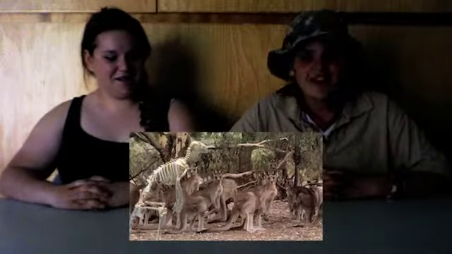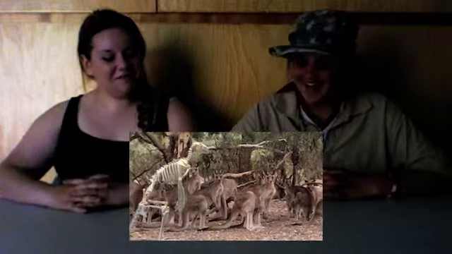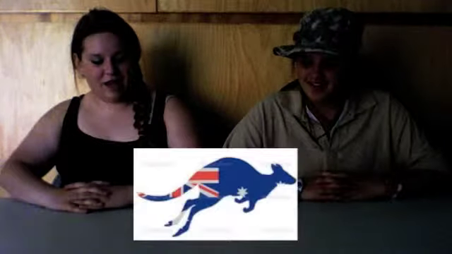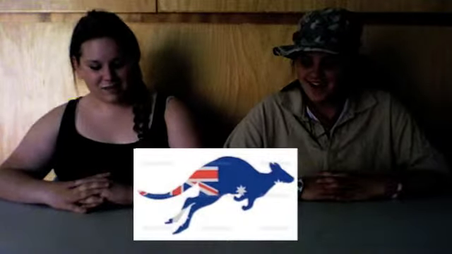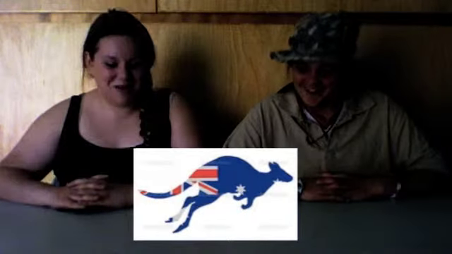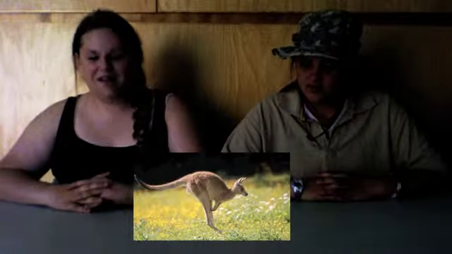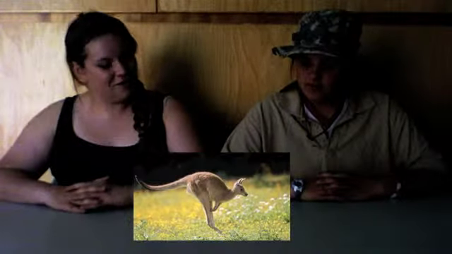Crikey! Look at that picture of kangaroos sent in by a viewer. And look at that skeleton! Kangaroos demonstrate biogeography. They only live in Australia. They haven't expanded as a species and can only be found in Australia. They have no way of getting across the ocean to go to other countries or continents.